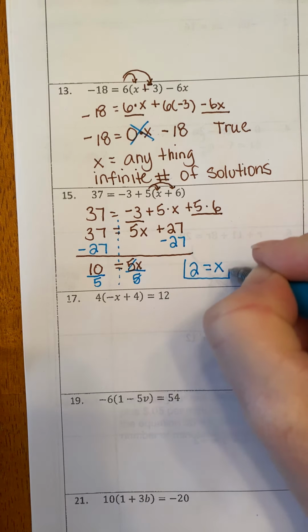If you went and checked your answer and put it up here, 2 plus 6 is 8. 5 times 8 is 40. 40 minus 3 is 37.